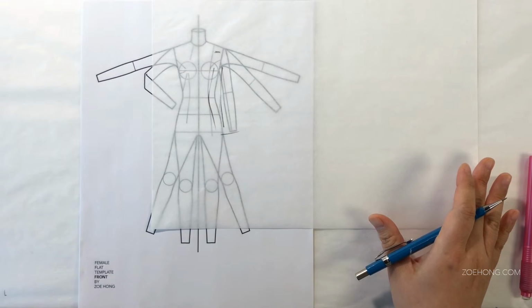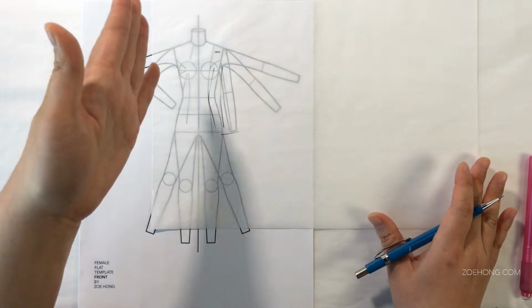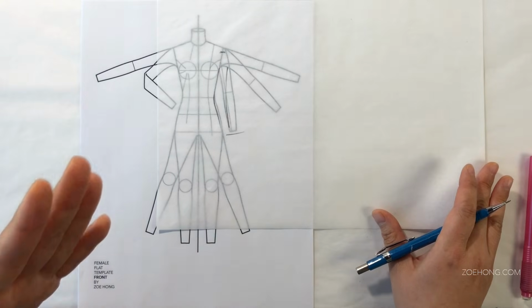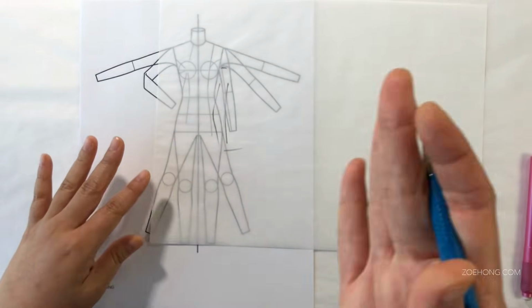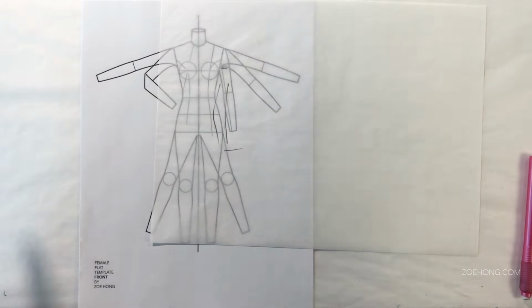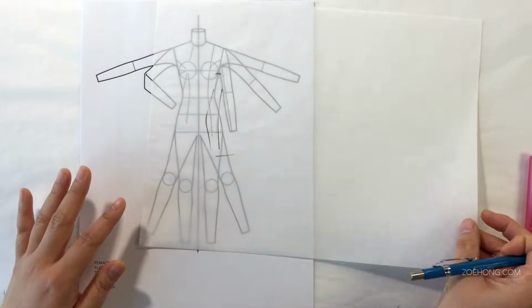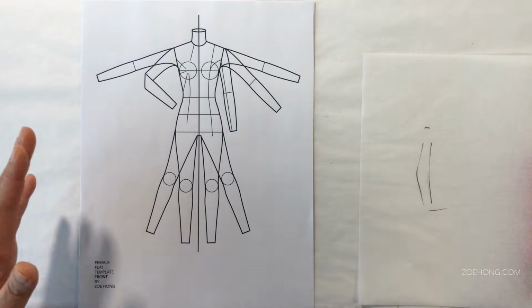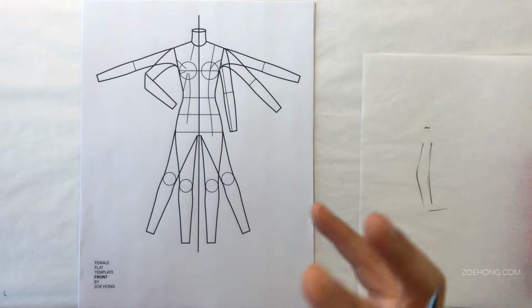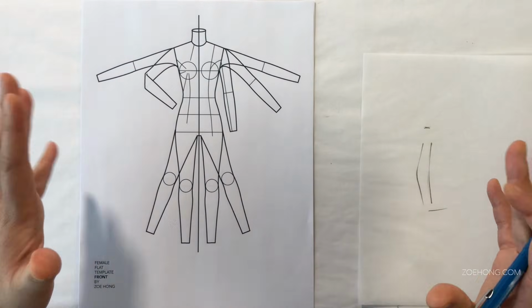And that's not me trying to sell my flats template. You can make your own template or you can buy someone else's, but just using a good template and using them consistently throughout a collection will help people really view the garment construction correctly. Because essentially what flats are for is the garment construction. You're going to pass these off to your pattern maker. Your pattern maker has to make sense of your garment so that they can actually draft it.